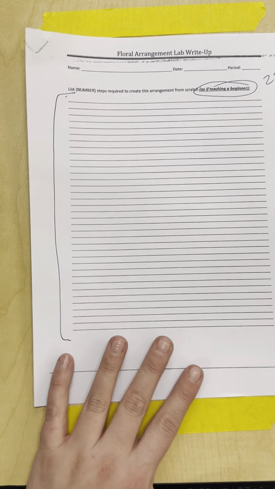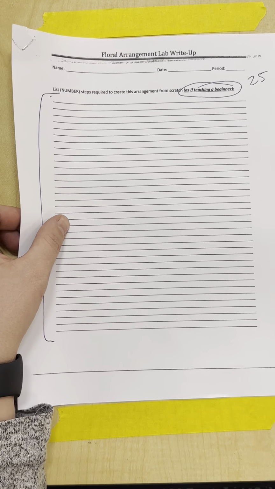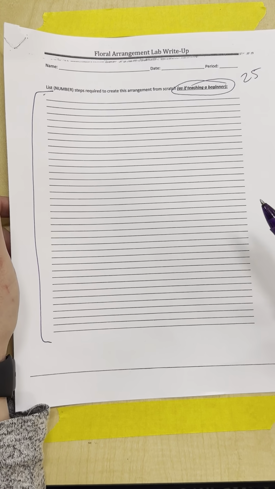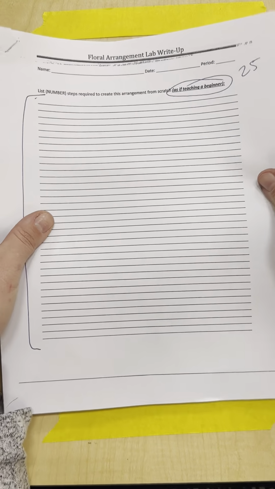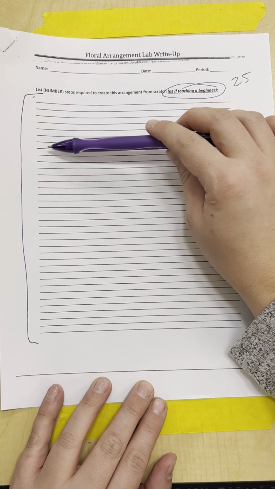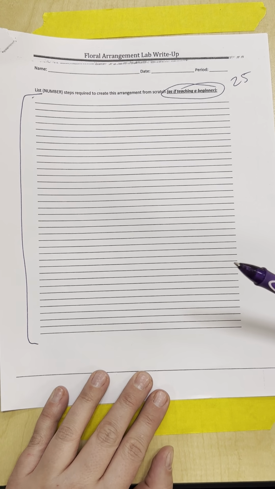So I want you to think about, when you're done writing this up, could you give your paper to a brand new student, and if I had flowers in front of the room, they could create what you made, without asking any questions. They could do it off this. This is like your IKEA instructions when you buy something, right? So you don't need to fill up all this space unless you need the room for the detail.